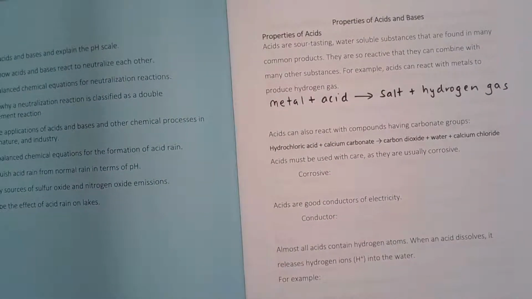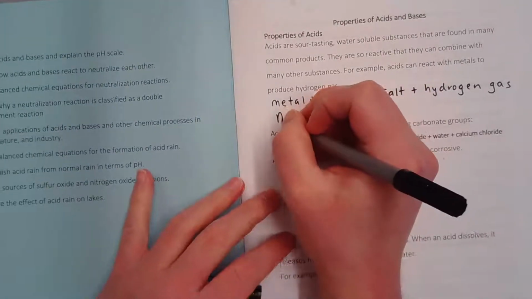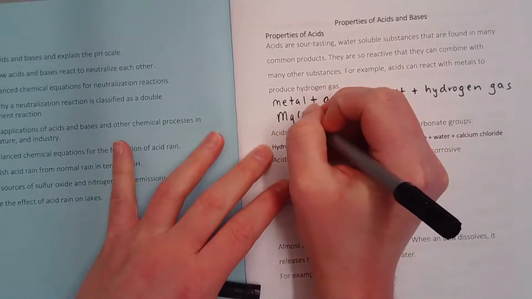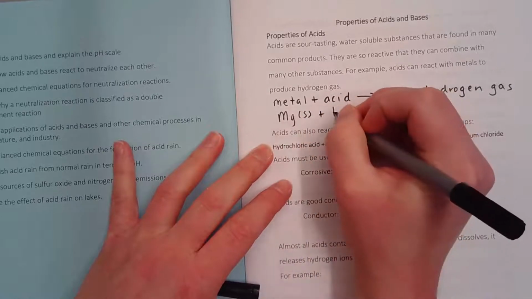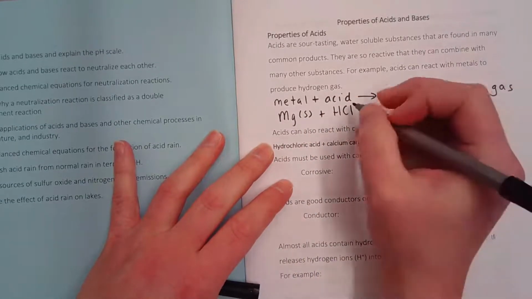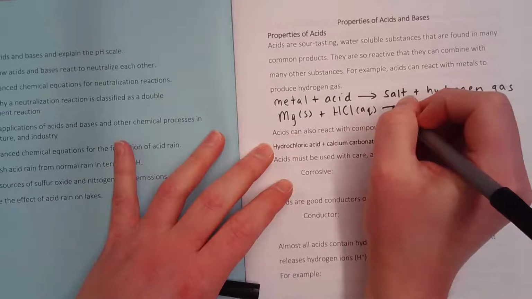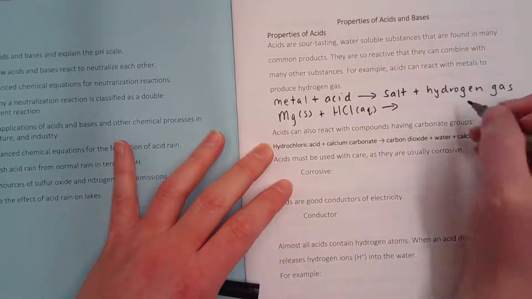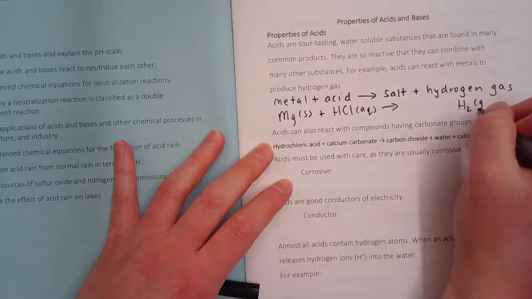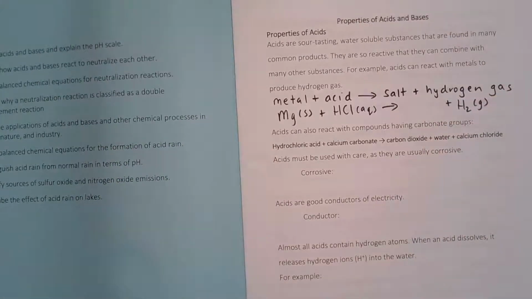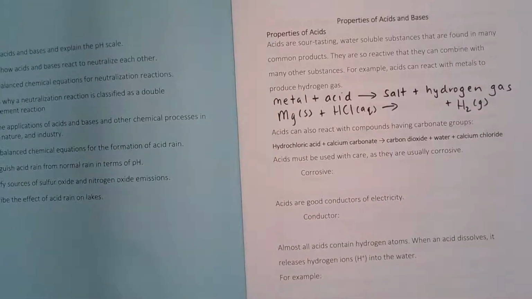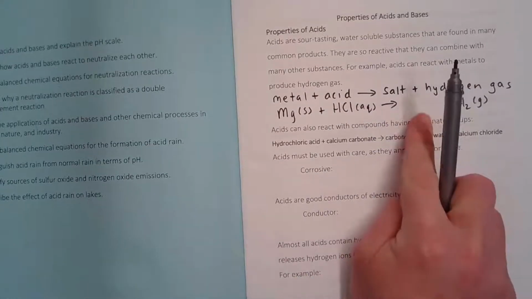Okay, so if we look at an example, if you mix solid magnesium and hydrochloric acid, which is an acid, what salt do you think we'll get? If we're going to get hydrogen gas, what do you think the salt will be in this reaction? Corrosive, okay. But what salt do you think we'll get here?